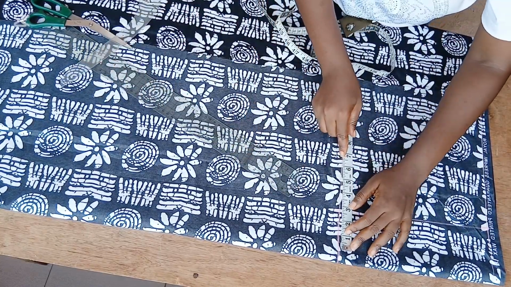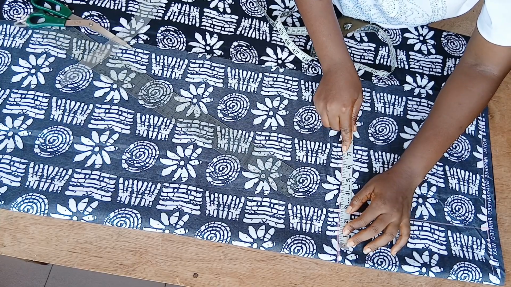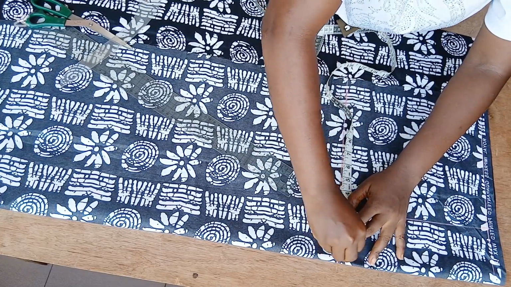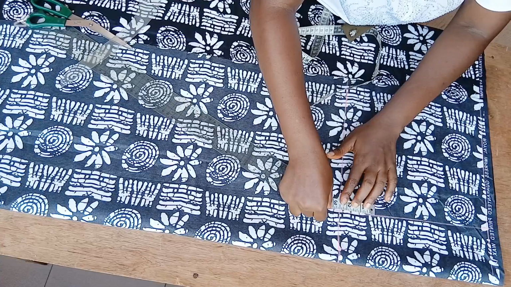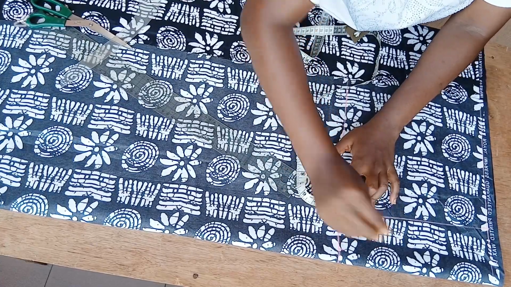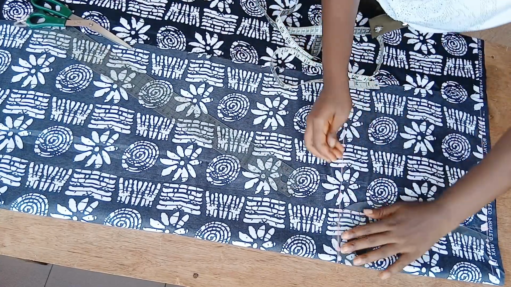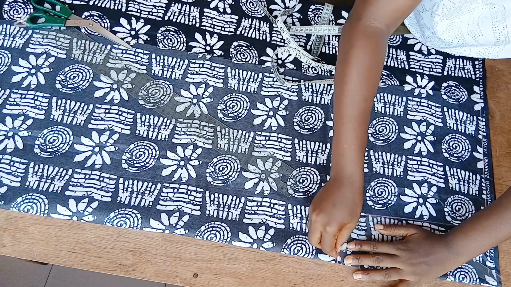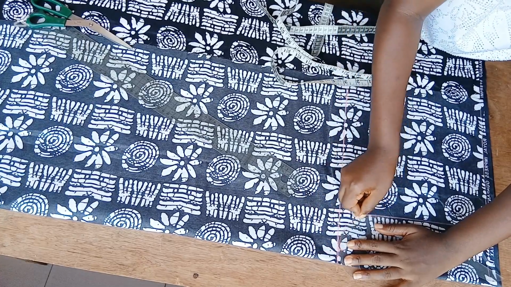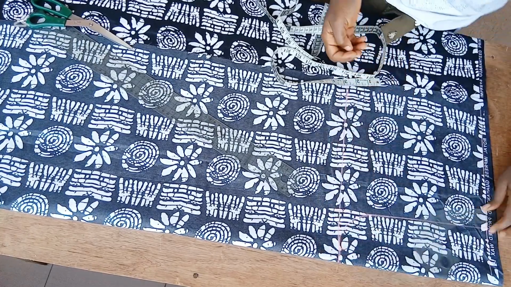Now to get this measurement that I put here, you have to divide your hip by 4, which gave me 10. That 10 I divided again by 4. It gave me 2.5. That was what I marked there.